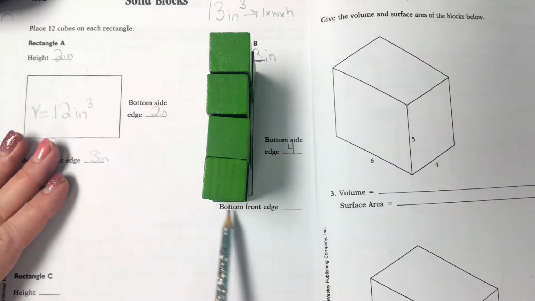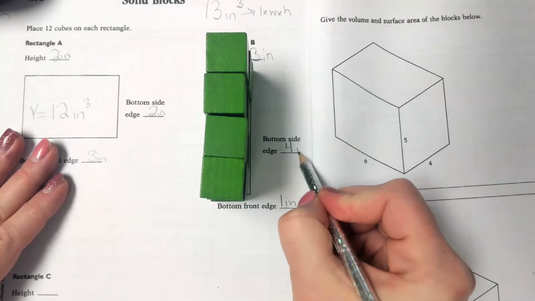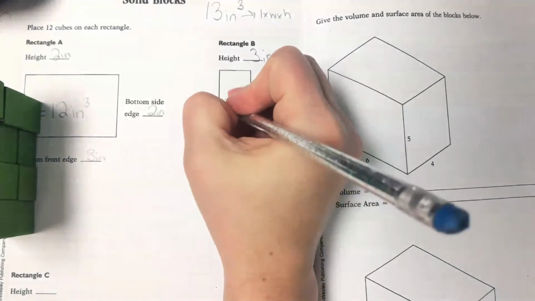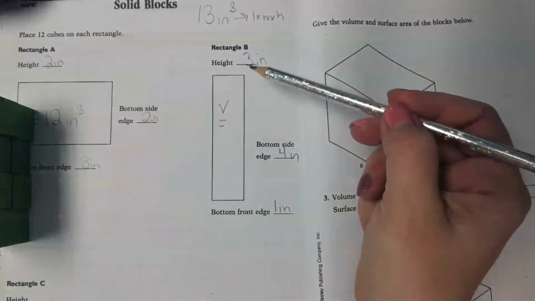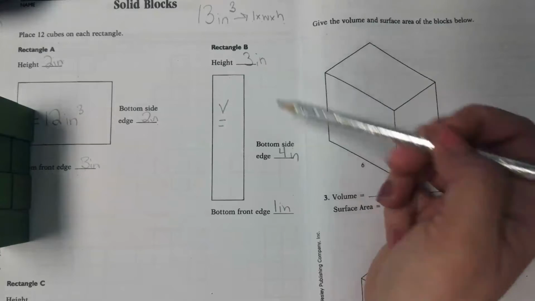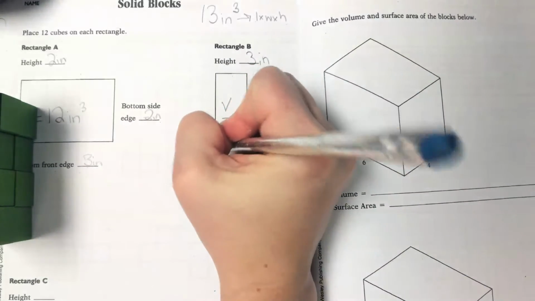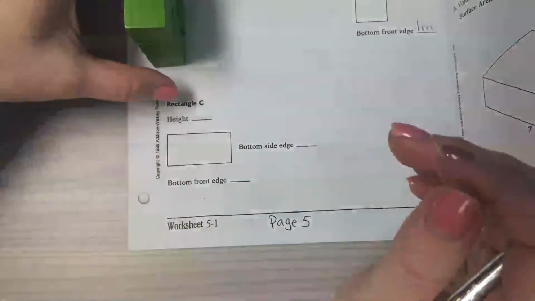Then the front edge, right here, is just 1 inch. I'm going to move these away now. So now I'm going to find volume. Volume equals length times width times height. 3 times 4 times 1. 3 times 4 is 12. 12 times 1 is 12. So 12 inches cubed. All right, we're just moving on.